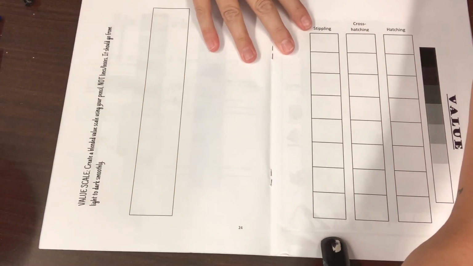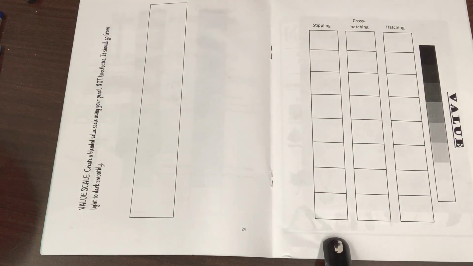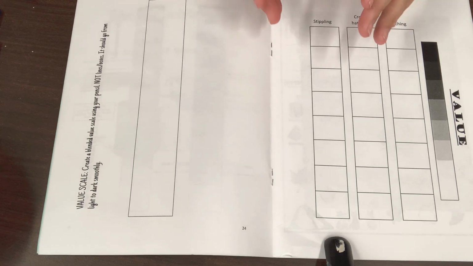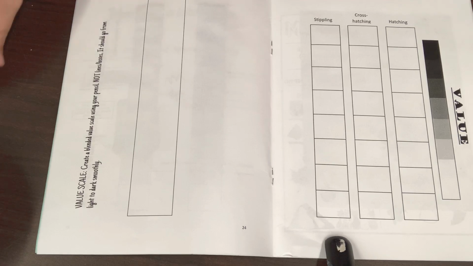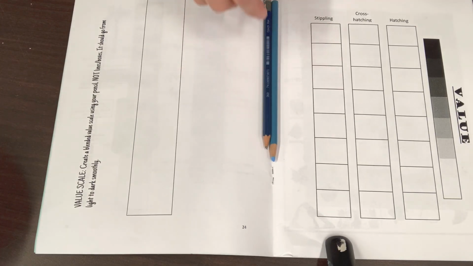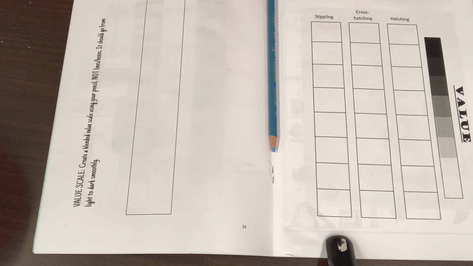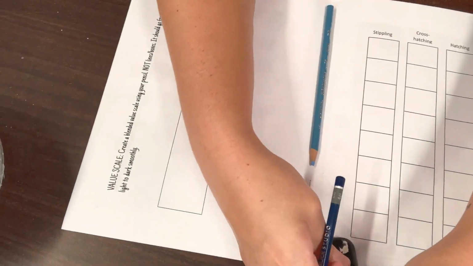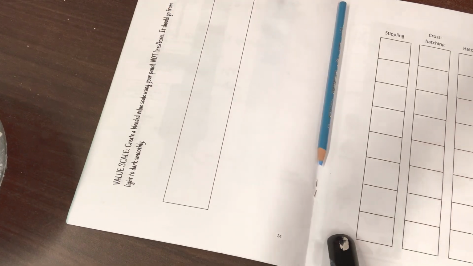Okay, so this over here is a value scale that does not have the lines in it anymore. You can do it with pencil or colored pencil, either one that you choose, but now we're just doing a nice gradation, and I do not want to see any lines in between it, okay?